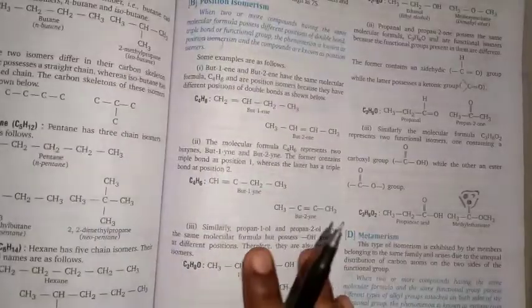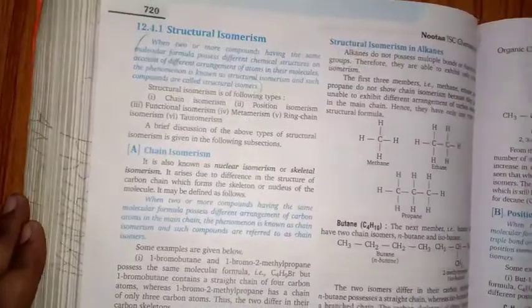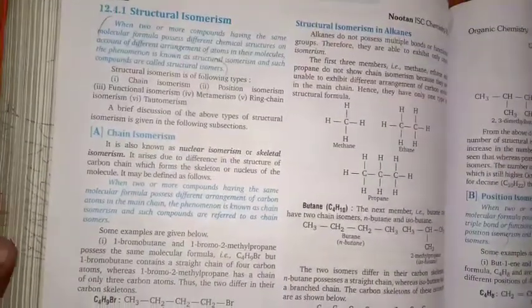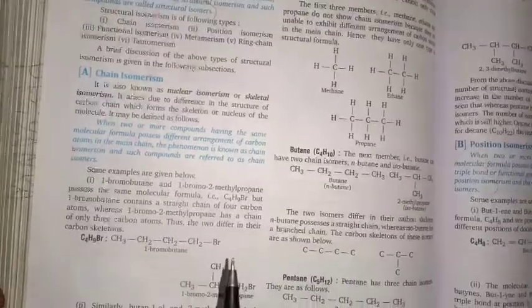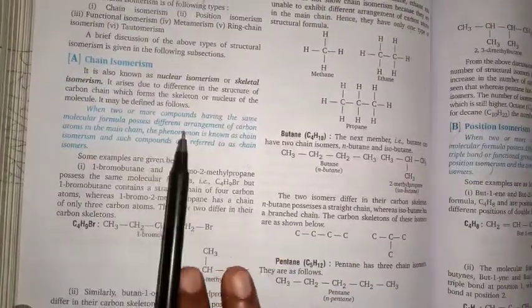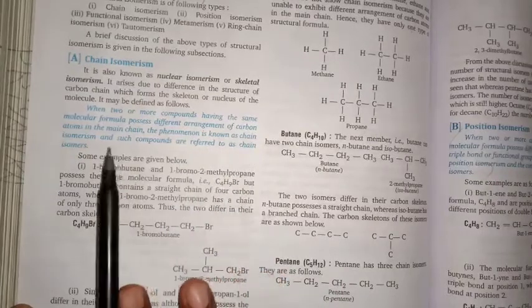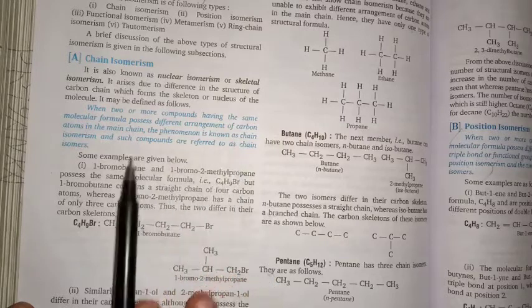First we'll look at structural isomerism: having the same molecular formula but differing in the structure of the molecule. Chain isomerism, look at the example here. When two or more compounds having the same molecular formula possess different arrangement in the main chain of carbon, the phenomenon is known as chain isomerism.